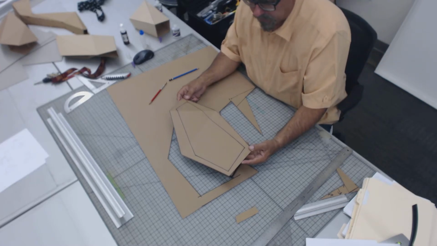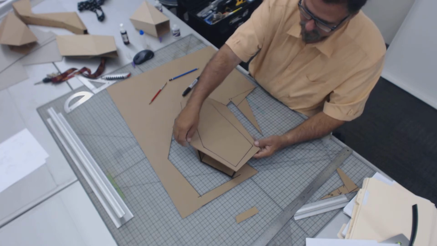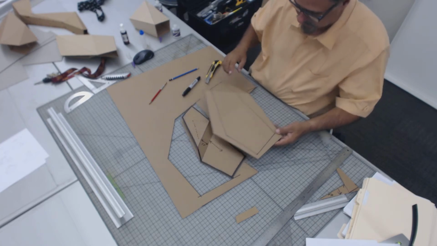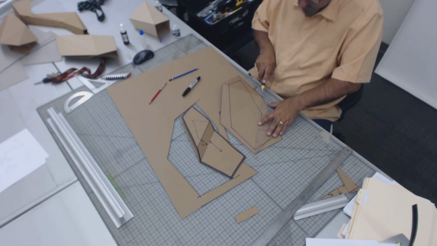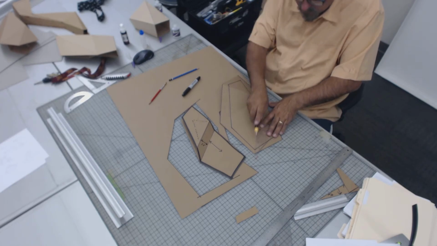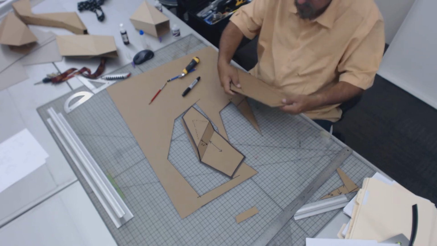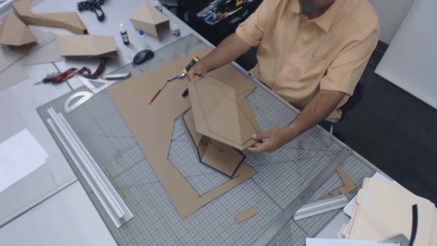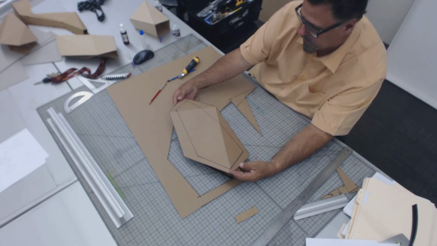And so now I've got to do the same thing on the other side. And I think for now I'm just going to put a diagonal from here to here. And so there is my roof form over top of the other form. Okay?